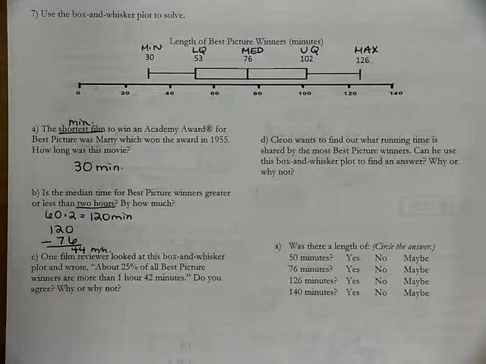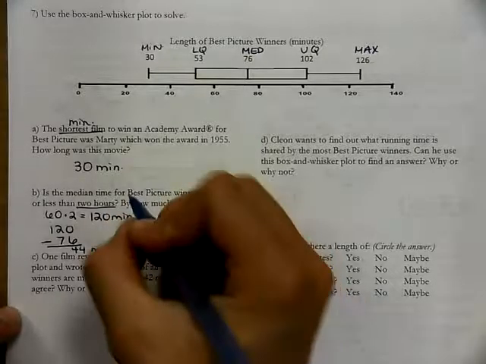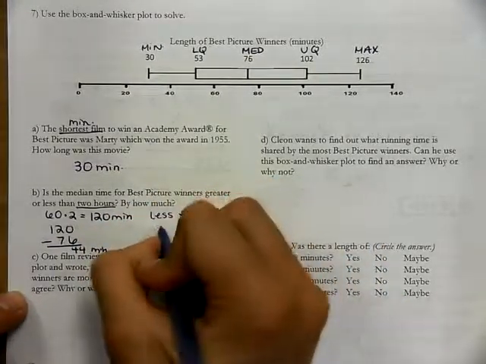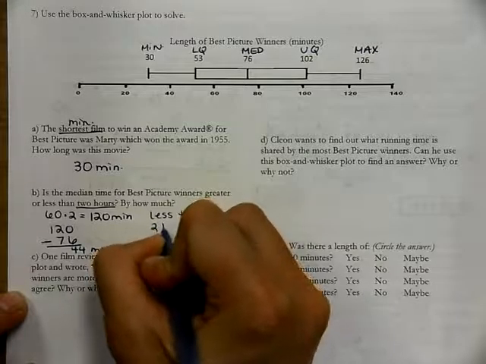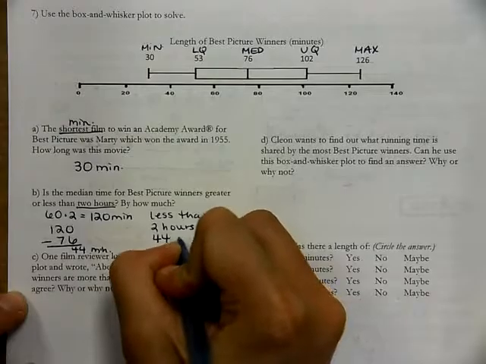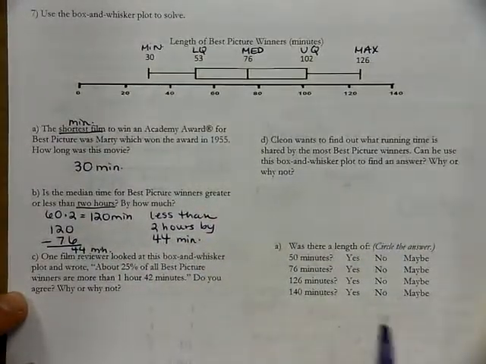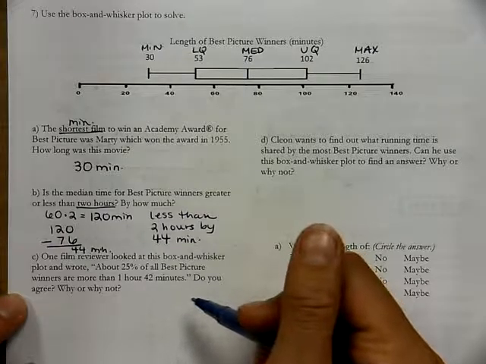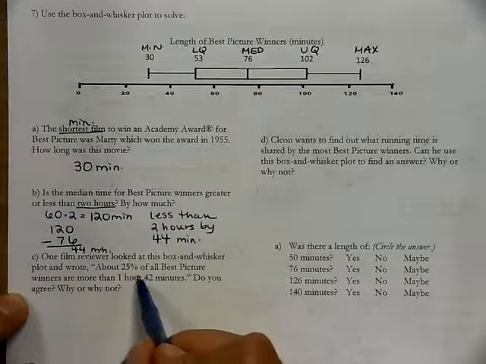So it is less than 2 hours by 44 minutes.